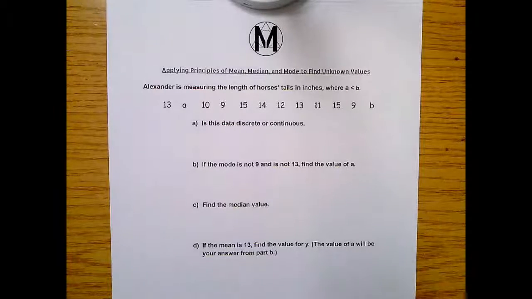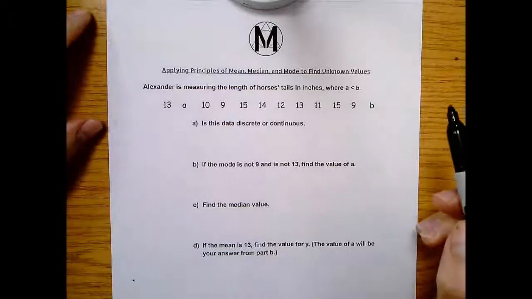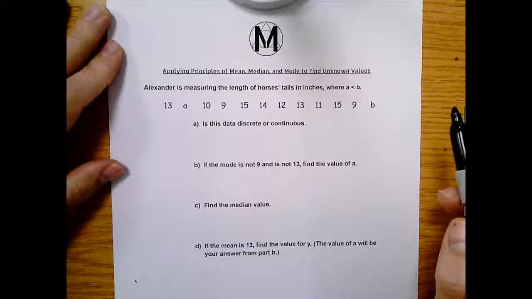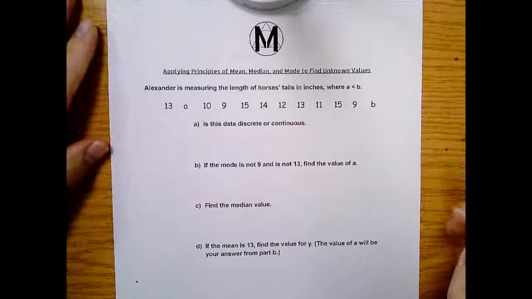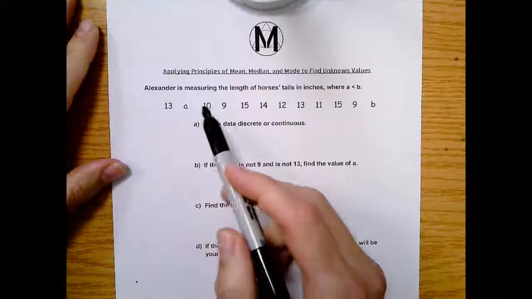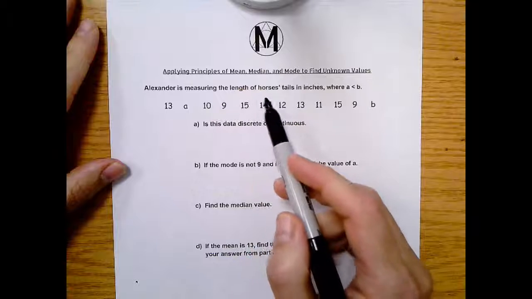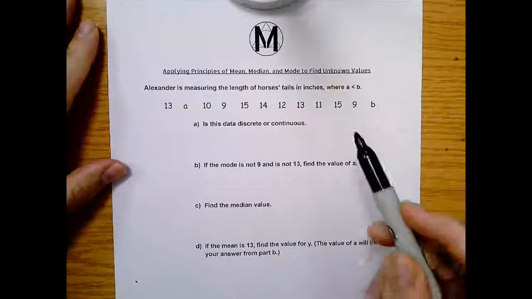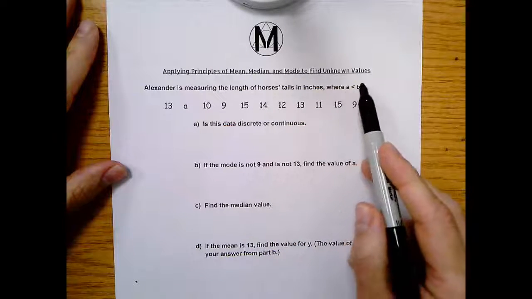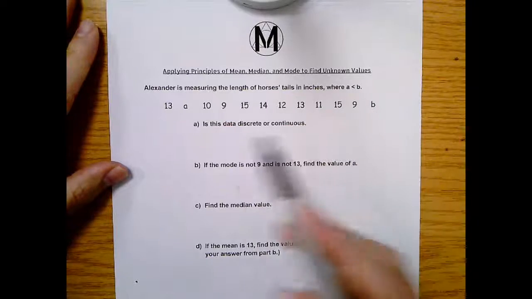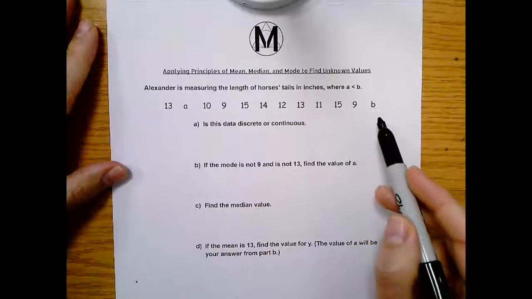All right, let's do some Mathity-Math. Today we're going to apply principles of mean, median, mode to find some unknown values. Okay, so it says here we have Alexander is measuring the length of horses' tails in inches. And it also notes that A must be less than B. So they're talking about this A and this B.